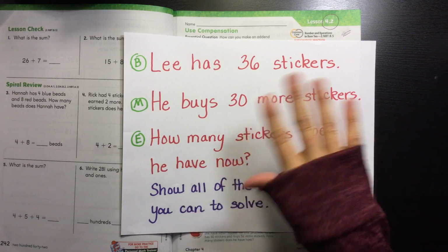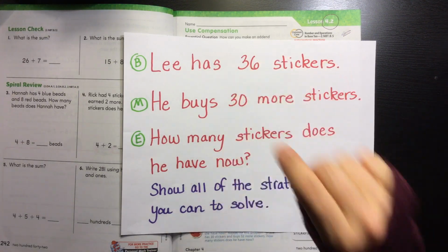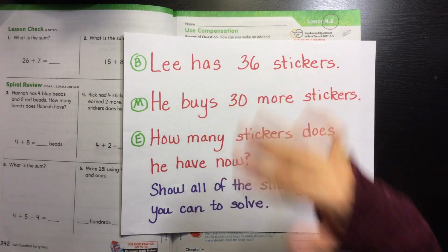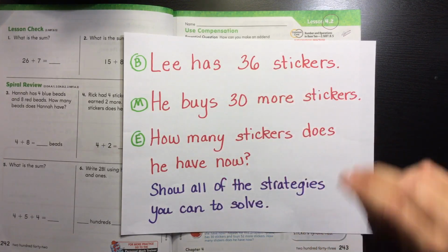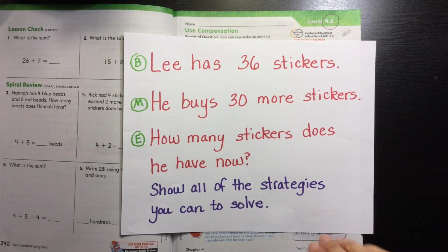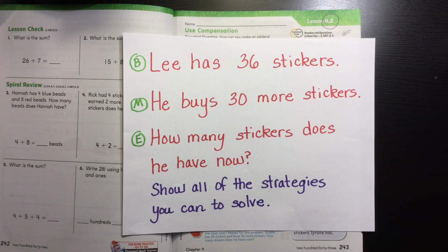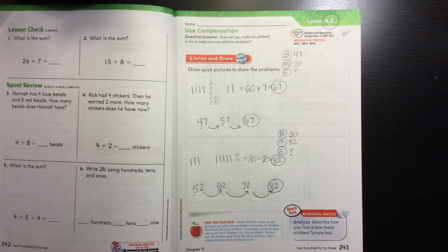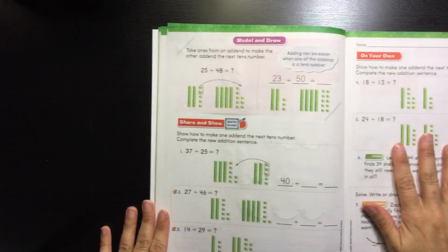Remember, just mentally doing it and then writing an answer is not explaining your thinking. You need to show exactly what's going on in your mind and showing me those strategies that you're using. So pause the video and write as many strategies as you can. All right, so what we're going to do now is we are going to turn the page to page 244.